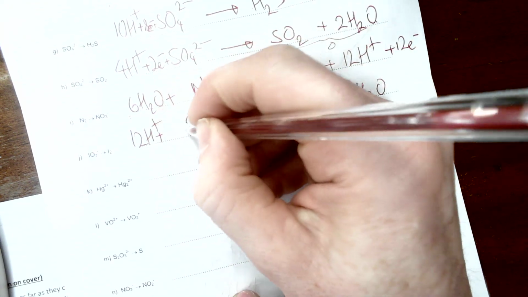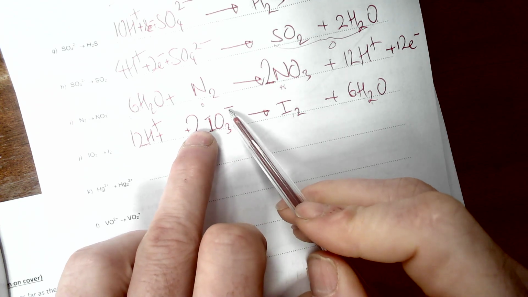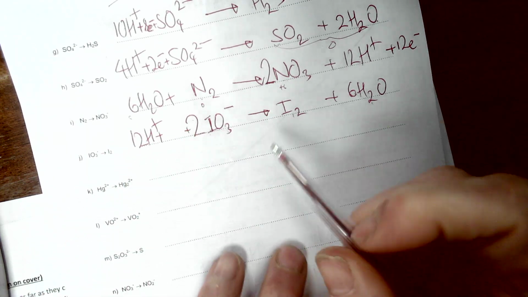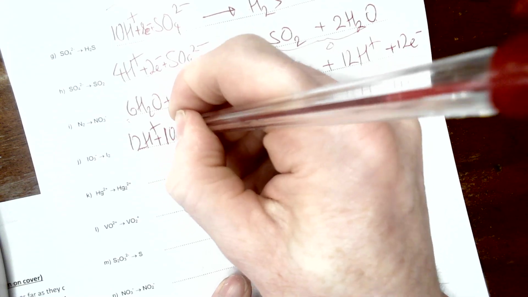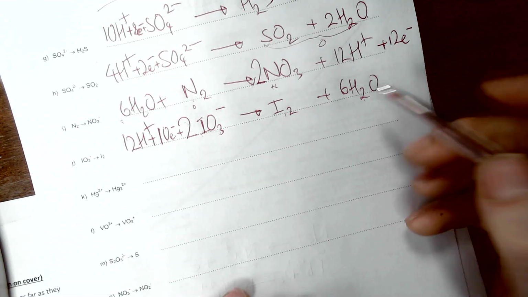Now I've got to do the charges. Careful here. 12 pluses and 2 minuses, so this overall is 10 plus on this side. So this is going to be 10 e minuses needed. This side is now 0, this side is now 0.